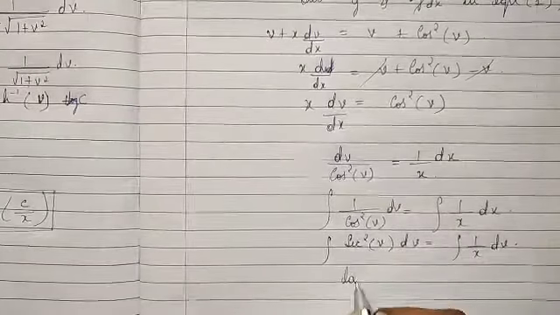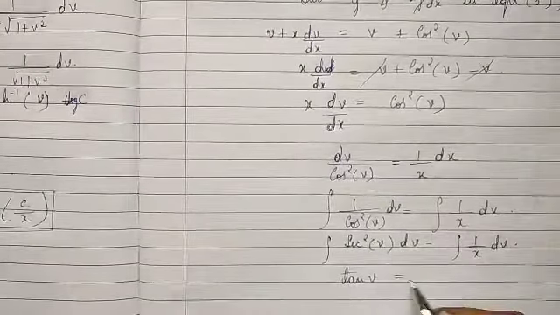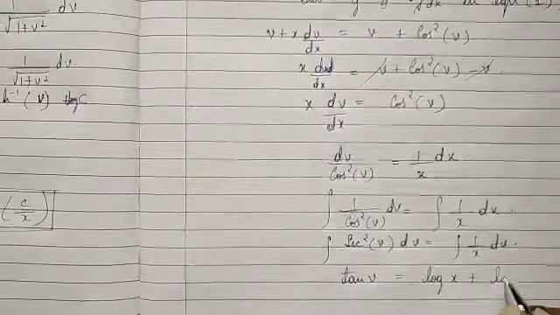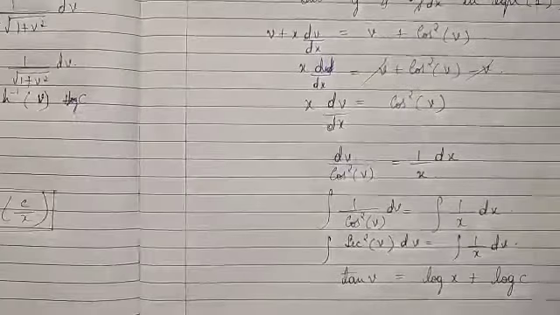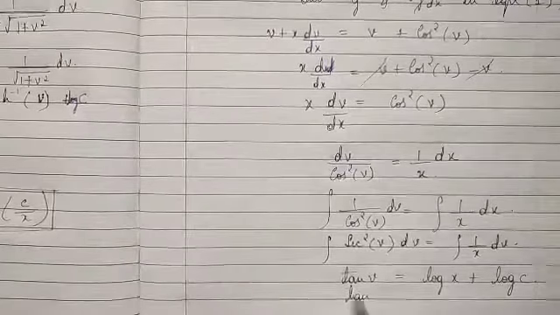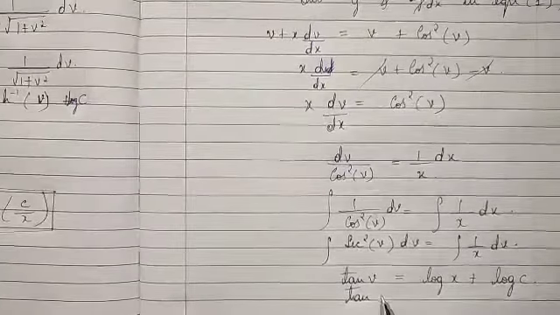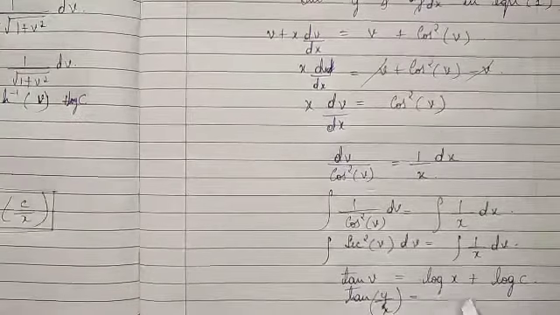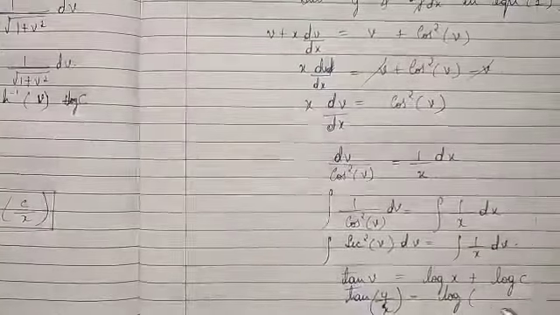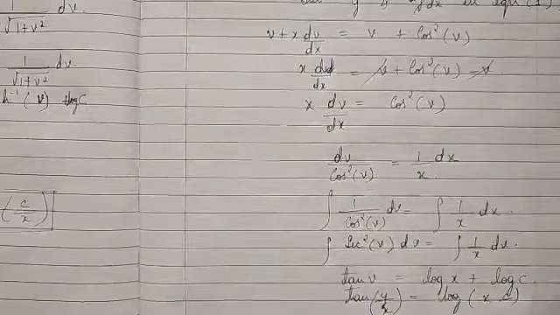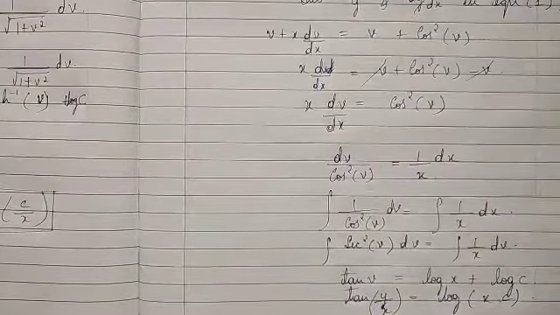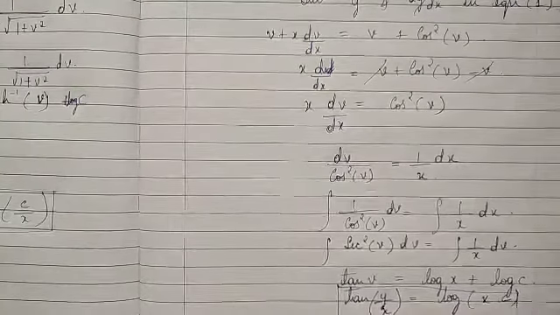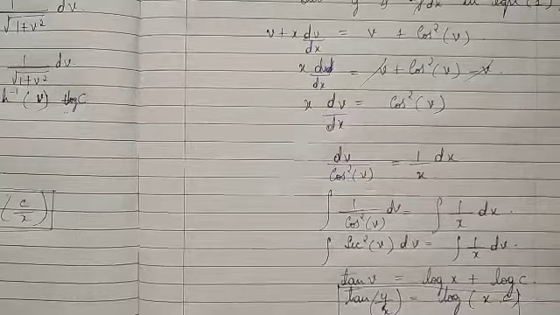It's nothing but tan v is equal to log of x plus, if I take the integration constant as log c, I can write this as, replacing v, what do you get? v is nothing but y by x, right? Okay, so now log of x into c. Okay, so this is our required differential equation. We cannot change anything here.